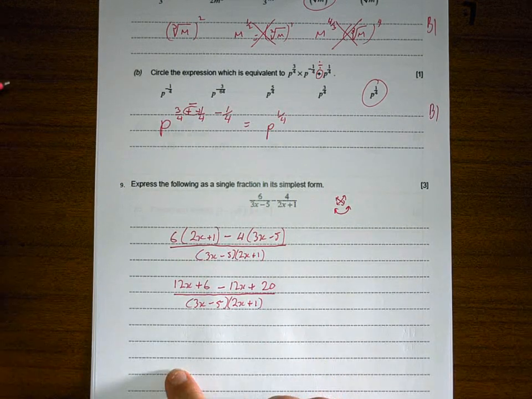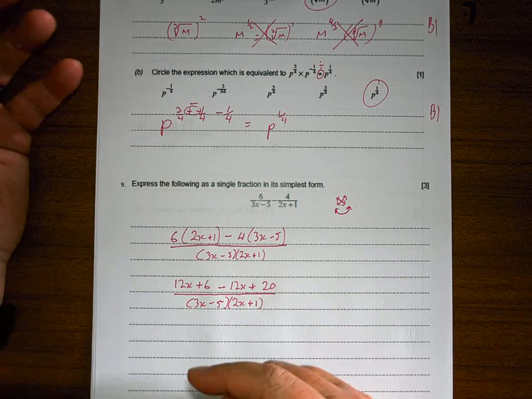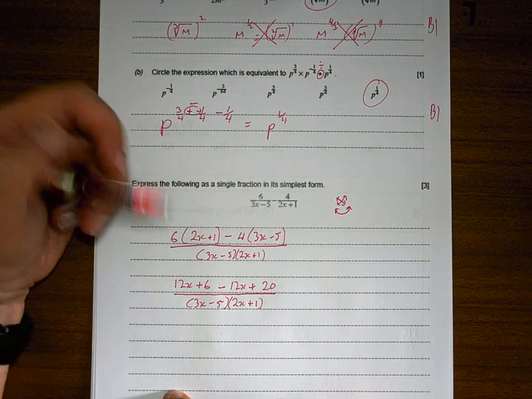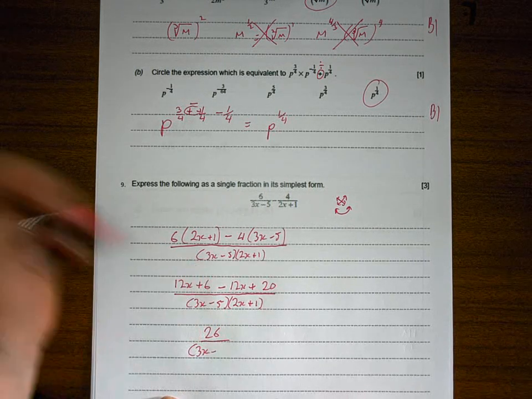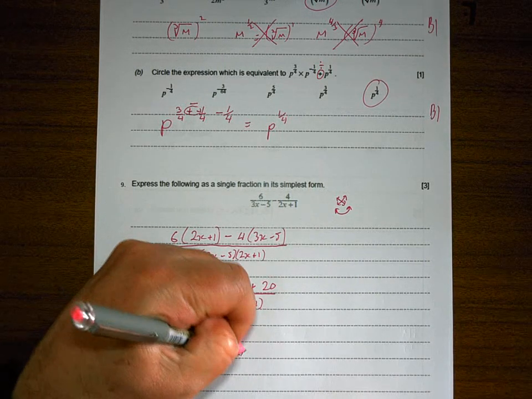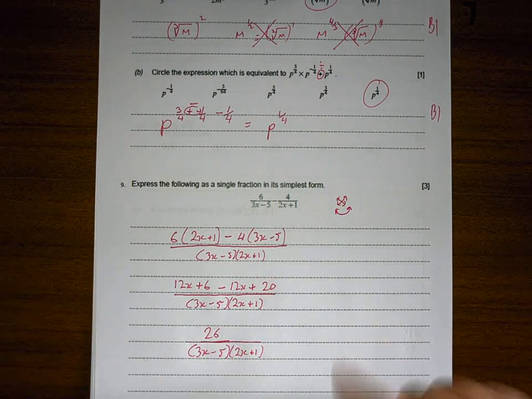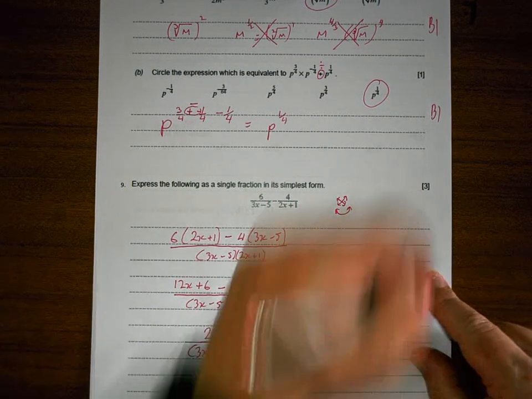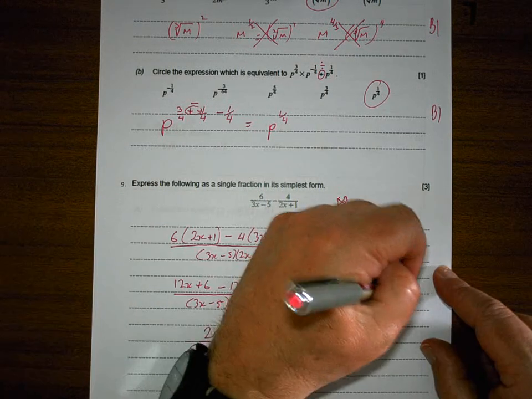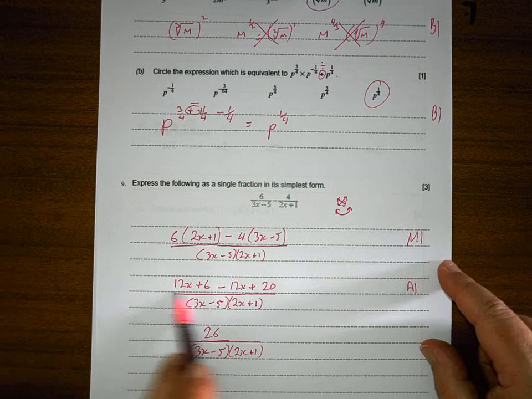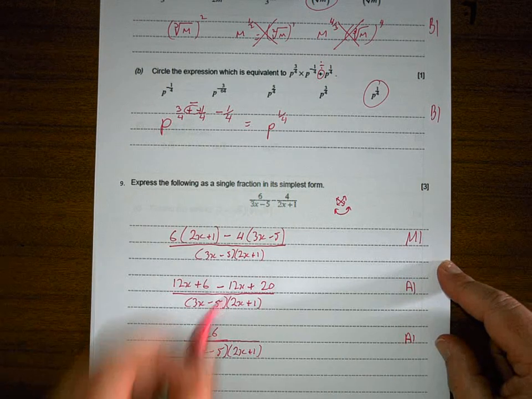Bit more tidying I can do up here. 12x take away 12x is 0, or nothing x, but we write it as 0, or we don't write it at all. 6 plus 20, 26, over 3x minus 5, 2x plus 1. And there's no further simplification that we can do to that. So that's the final answer. 3 marks. Method mark for the kiss and smile. Accuracy mark, answer mark for clearing out the brackets correctly, dealing with the minus, and then your final mark is for the final simplified answer.